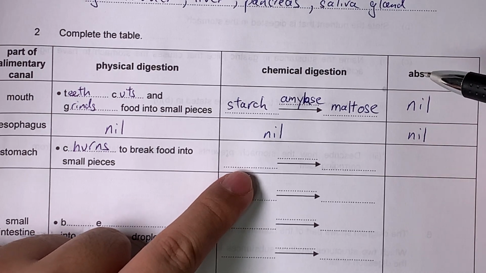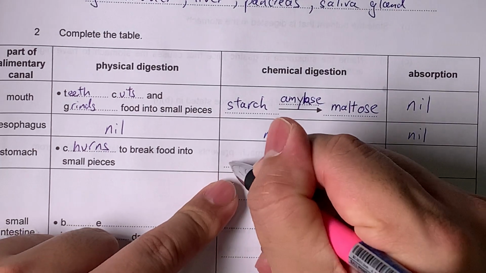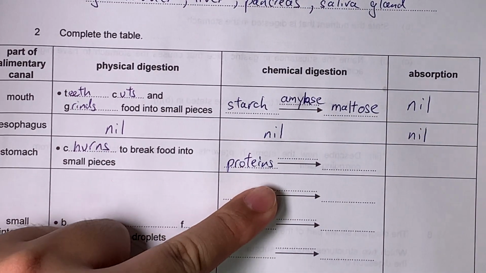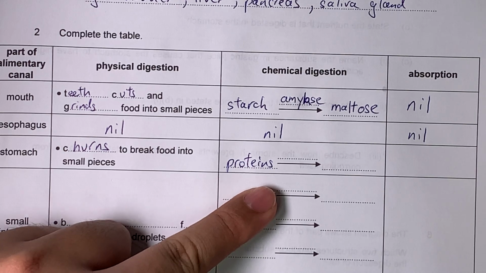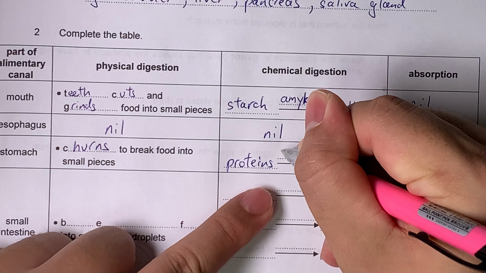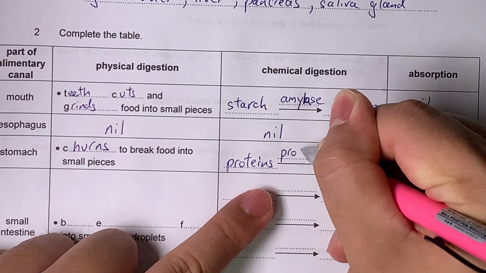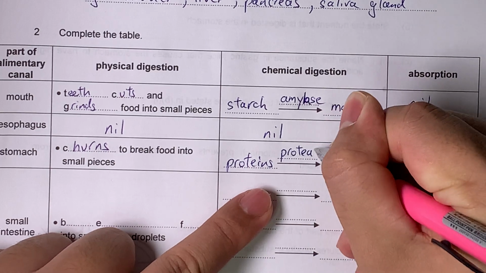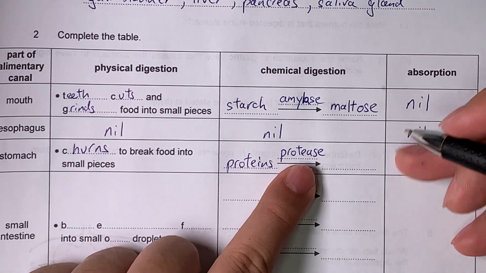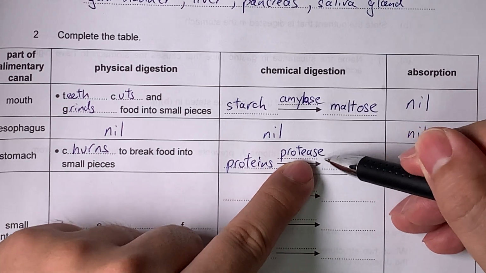For the stomach itself, it is only going to digest proteins. The enzyme that is in charge of the digestion of proteins is called the protease. So you notice there's a special pattern at the end, where the enzyme actually ends with ASE.